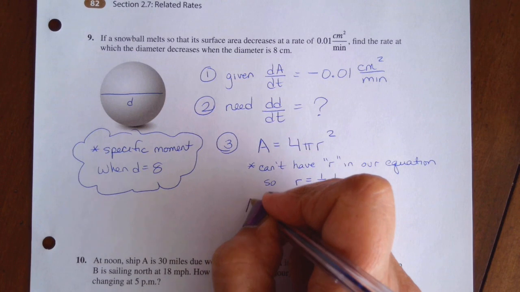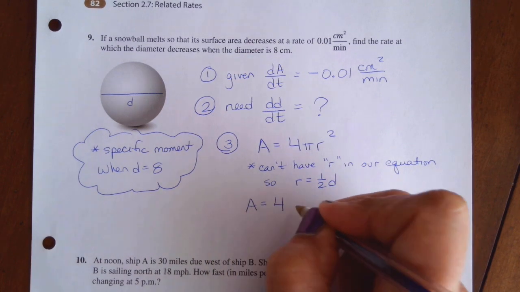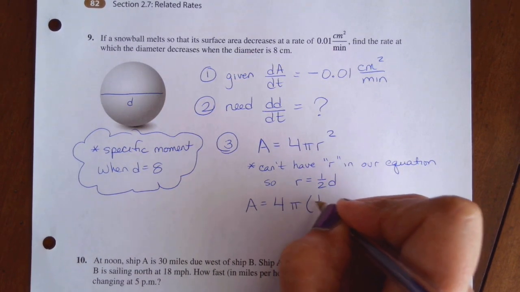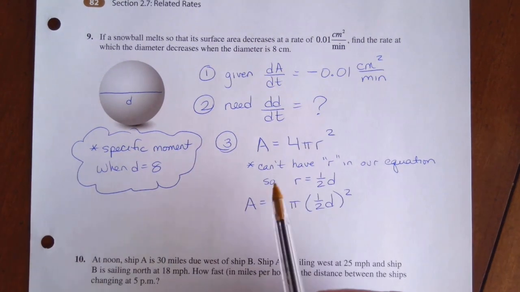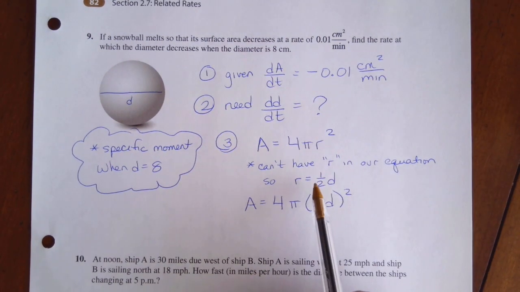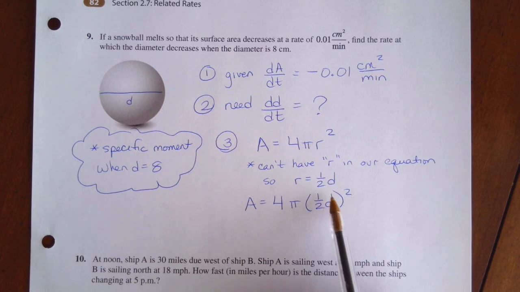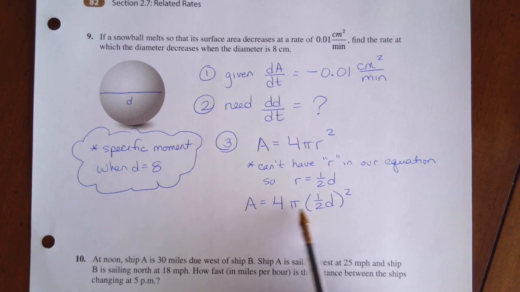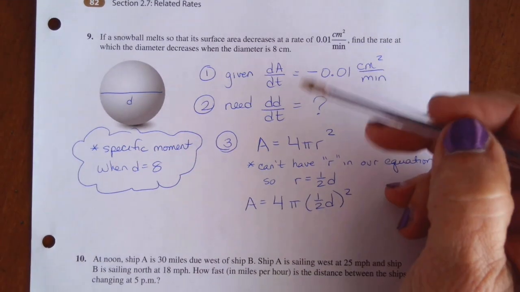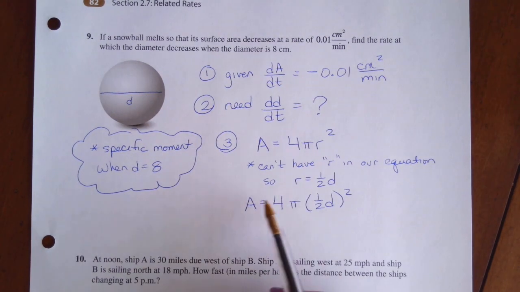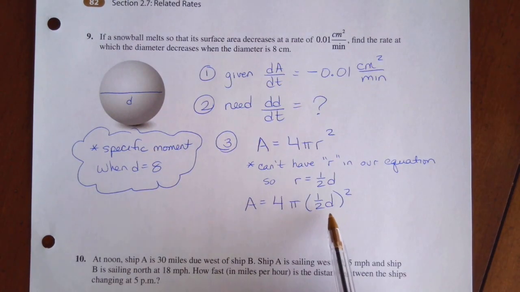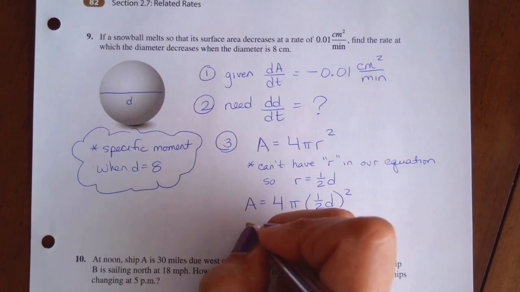So now step 3 becomes 4 pi (1/2 D) squared. Don't change anything else. All I did was change the radius to write it as the diameter. That's still a radius, right? 1/2 the diameter is still r. We have a formula that has A and D in it, and that's the two things that I'm allowed to have. So again, don't take the derivative yet. We're supposed to simplify. So let's do that.